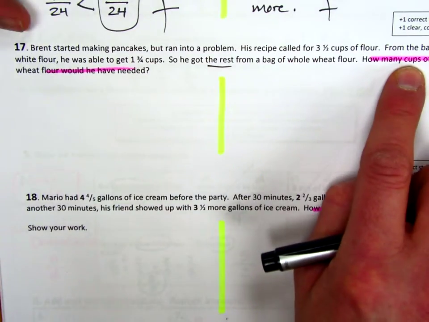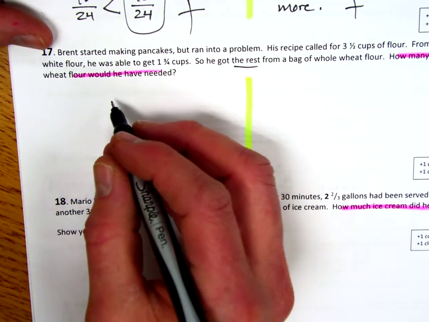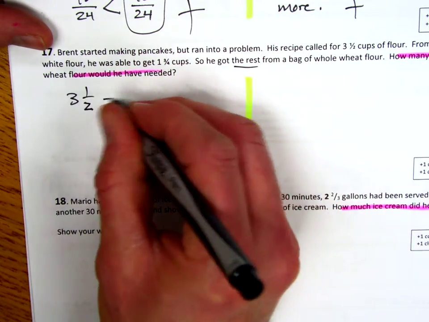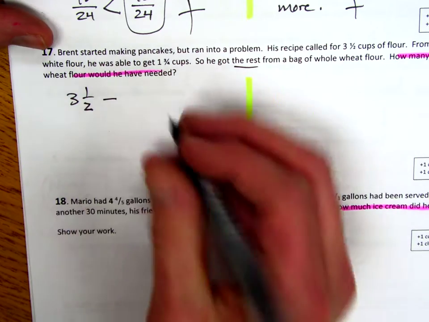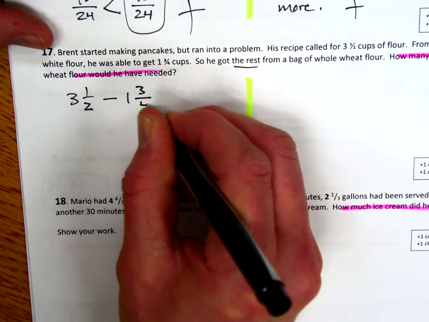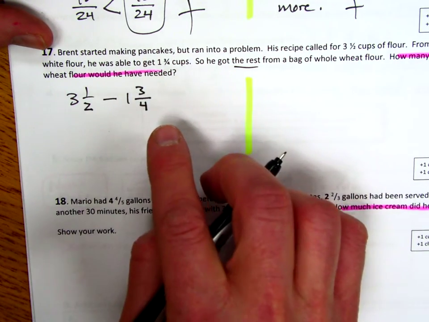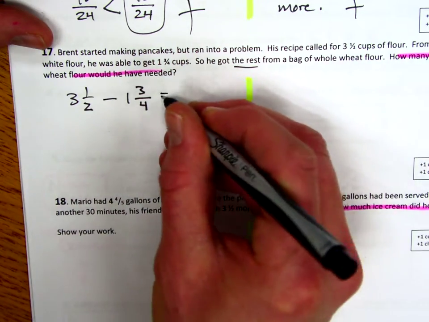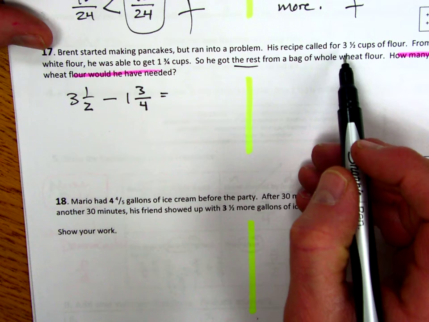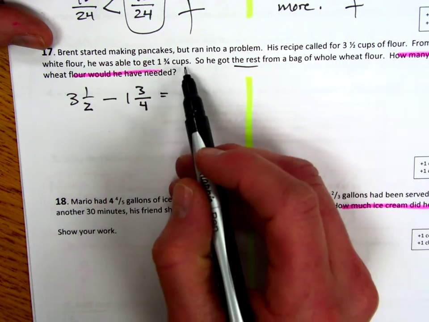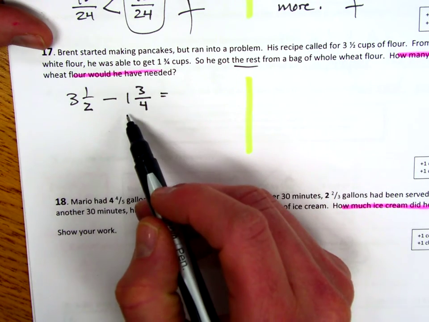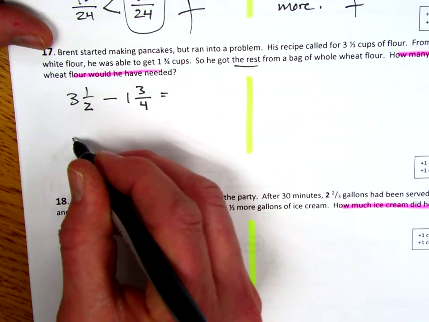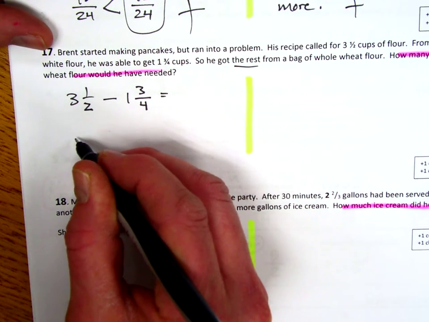So how many cups of whole wheat flour would we have needed? Well, in this case, we've got 3.5, and he was able to get 1 3/4, and you're trying to figure out what other amount is going to be needed. The recipe called for this much, he got that much, and so you do your work simply like the other side of section A. You're going to have to recopy this. So here's my recopy in layers.